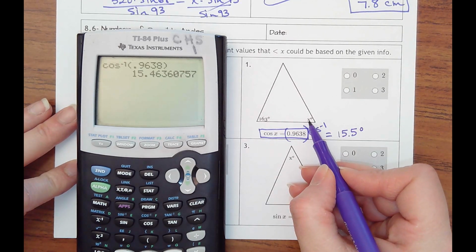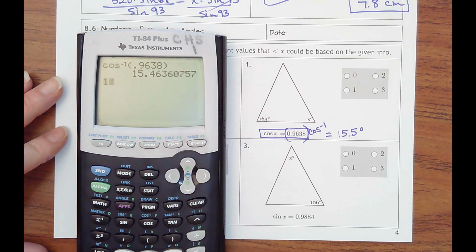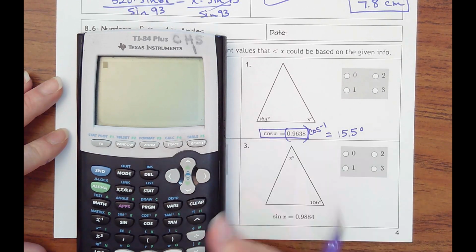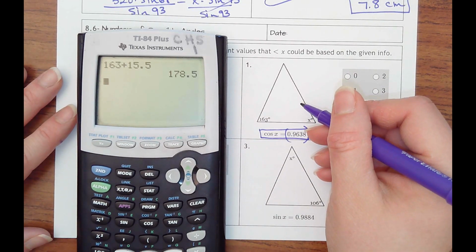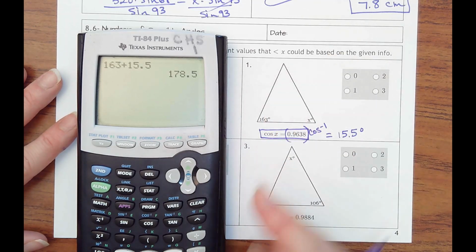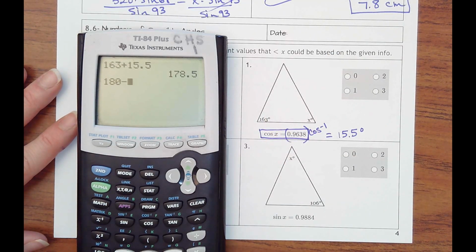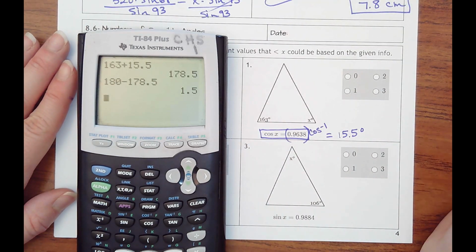Could that be possible? Well, yeah, let me check here. So what would 163 plus 15.5 be? 178.5. I am still less than 180 degrees. That means this angle would be very, very small. Yeah, I'm using a calculator for simple math, don't judge me. That means this angle will be only 1.5 degrees, but it is possible.